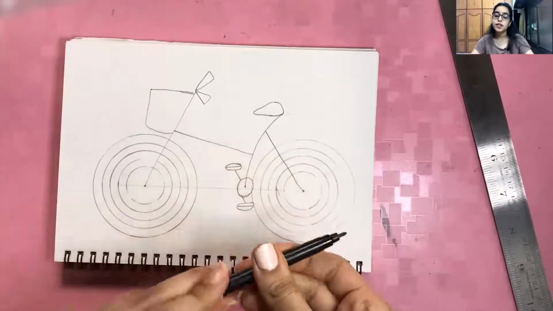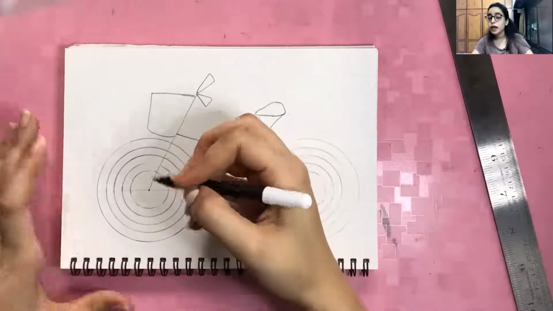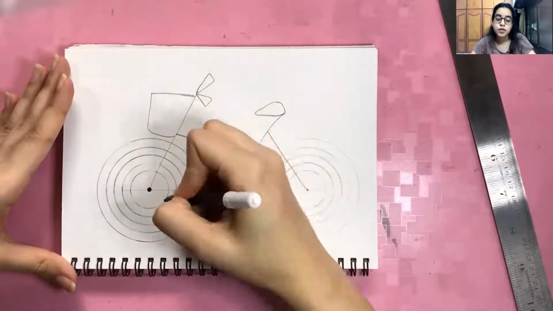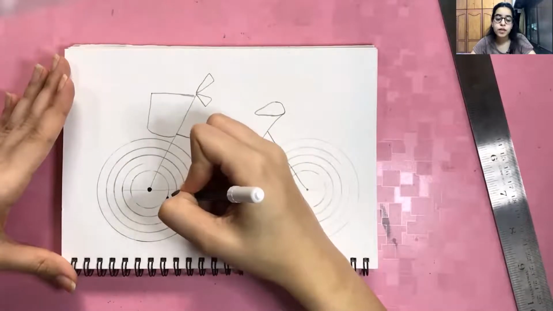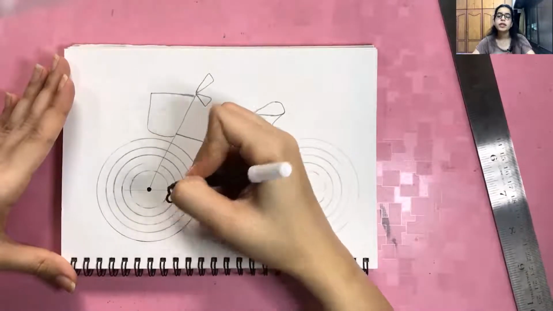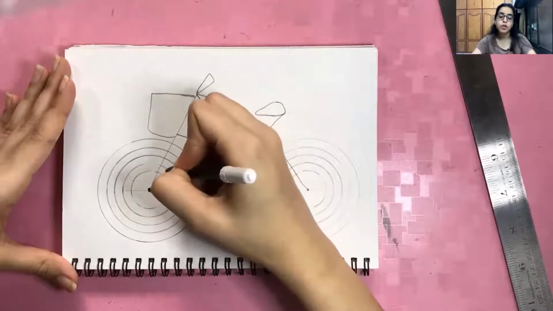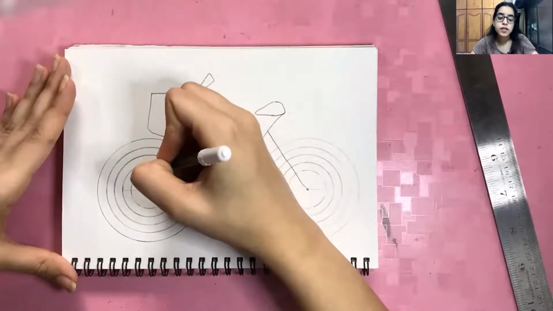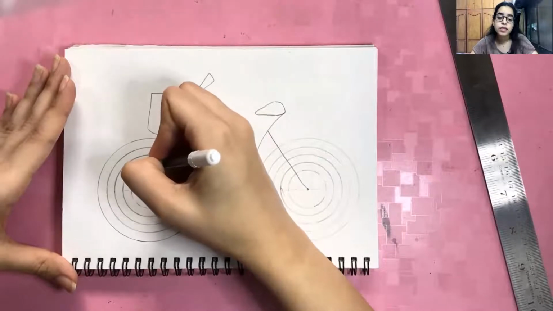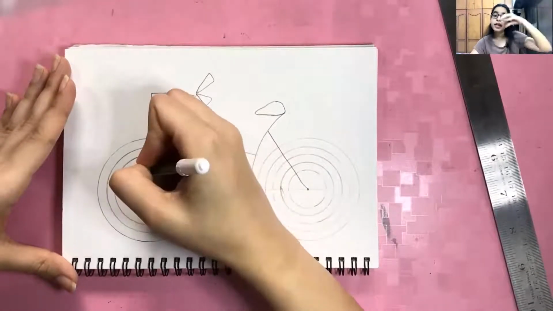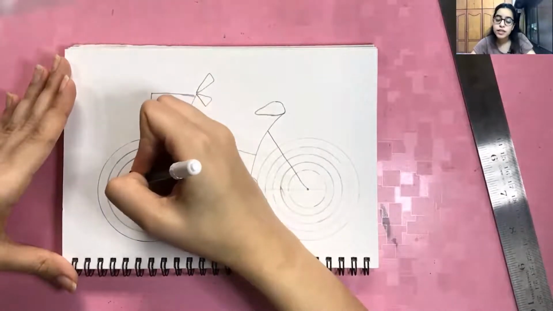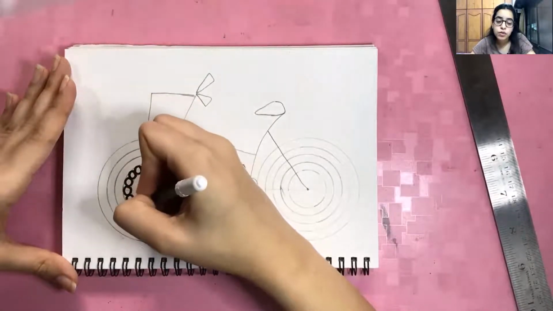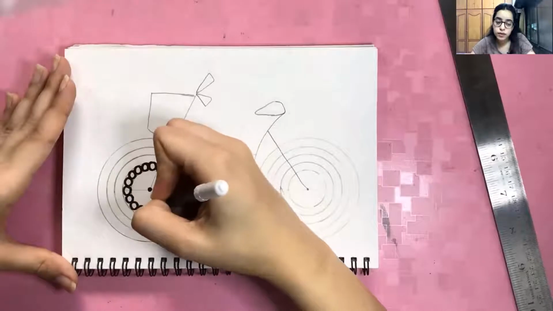I'm using a black sketch pen. You can use any other colored pens, as I said. Let's start with the first gap of circle. I'm drawing tiny circles in this gap. Okay. So everybody start drawing the tiny circles inside the first gap of concentric circles. Leave the center blank in the first gap of concentric circle. We are going to create these circles.